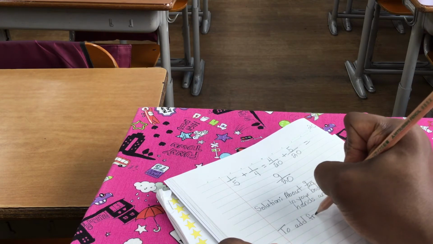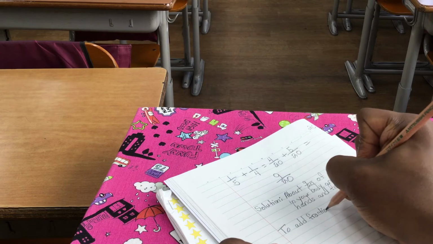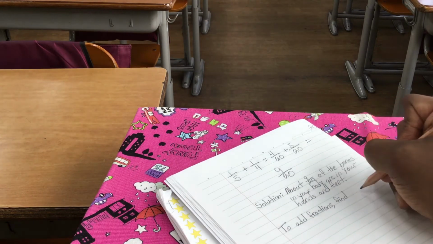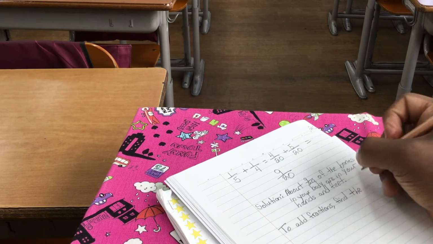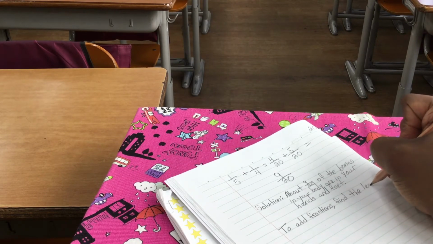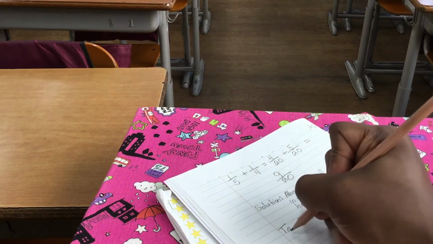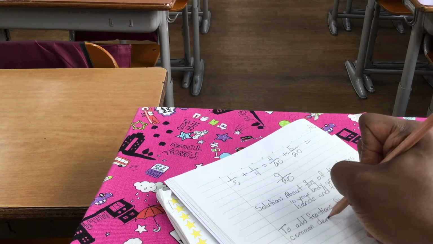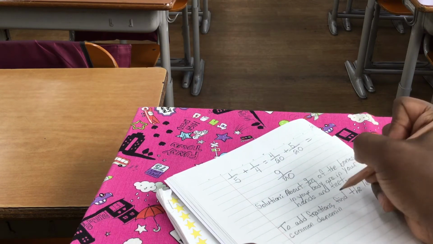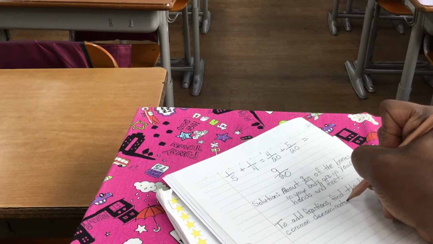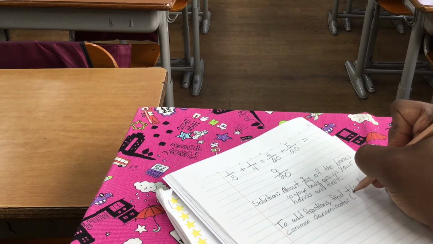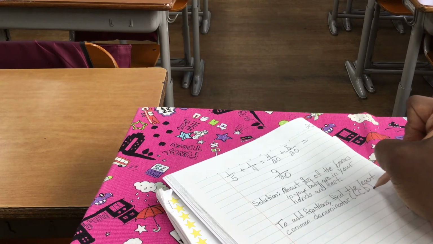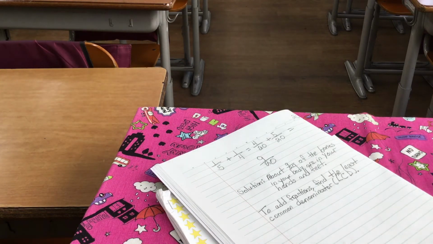To add fractions, you can also find the least common denominator. This is something else we also learned last semester, right? So LCD for short.